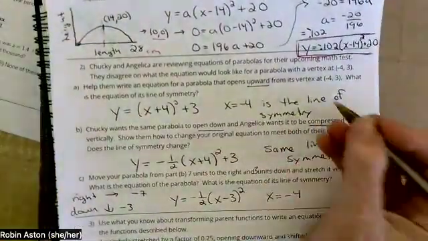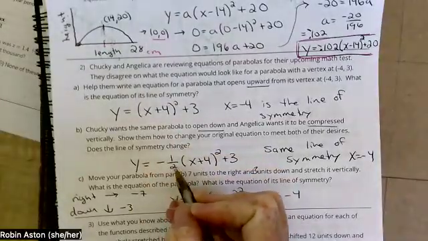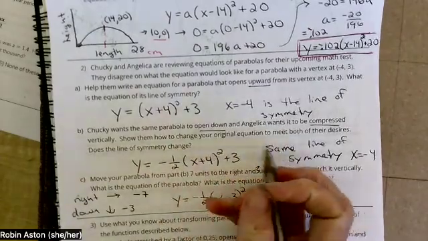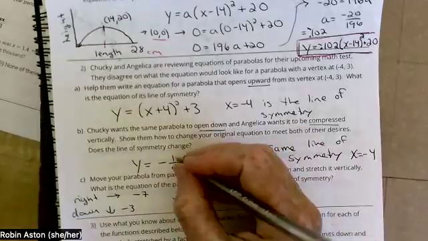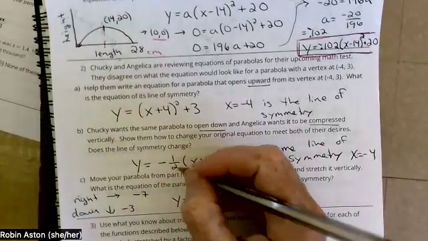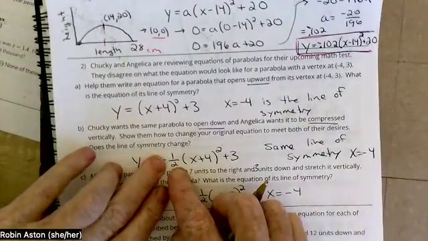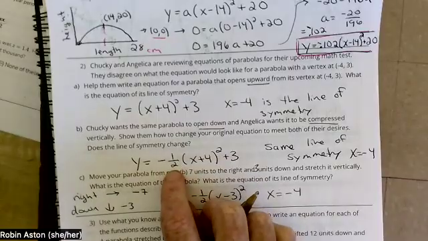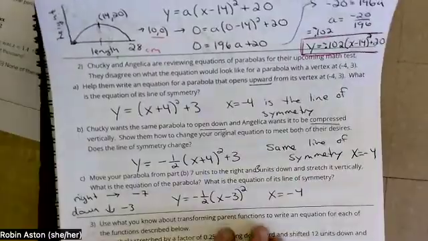So for the next one, to make it go downward facing, I make a negative. To compress it vertically, compressing means it's going to make it smaller, so I used a number smaller than one. Here it's definitely smaller than one because it's negative, but it's also in between 0 and 1 right there. So I have 1/2. And the line of symmetry stayed the same.